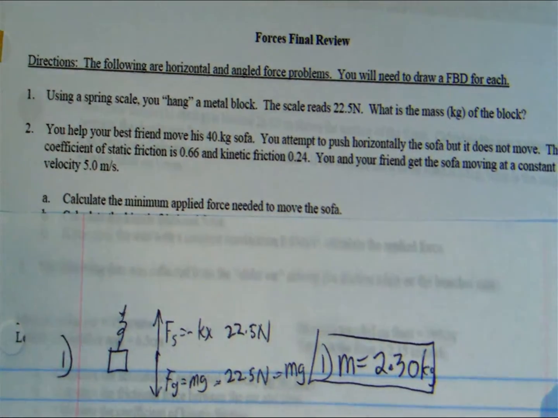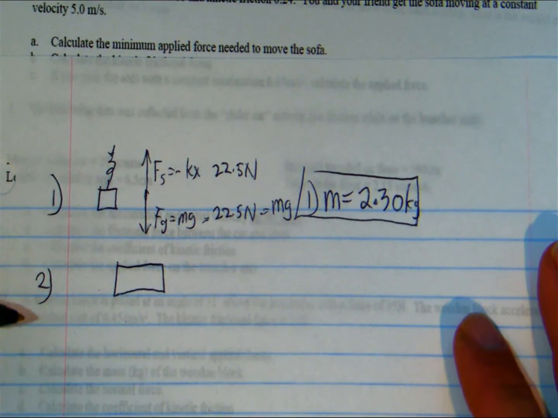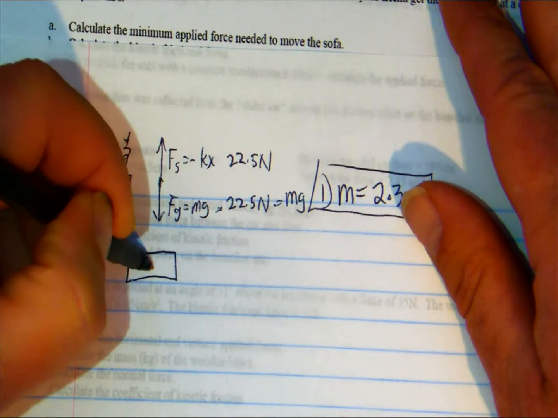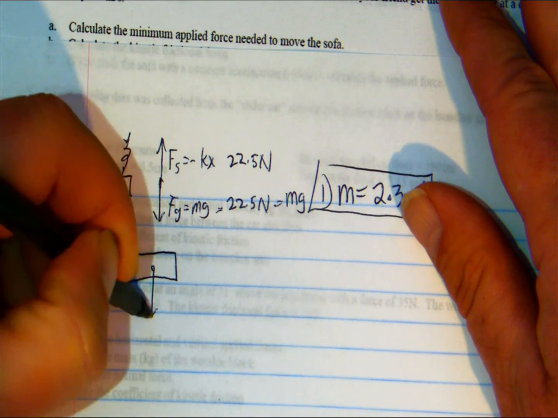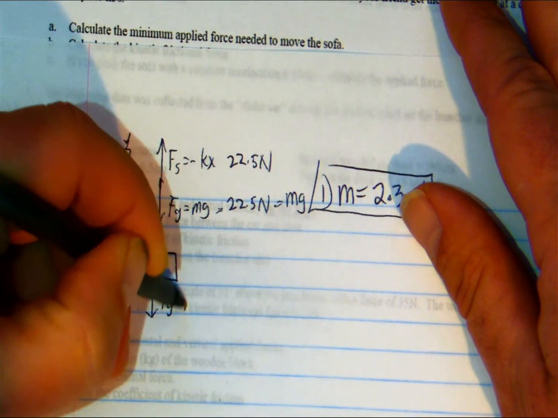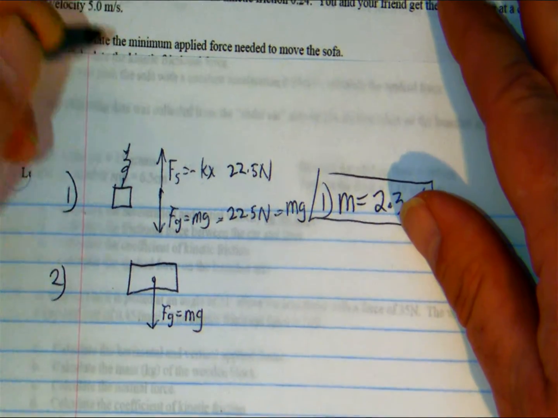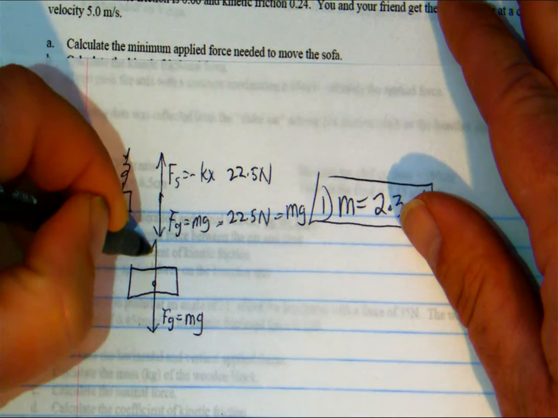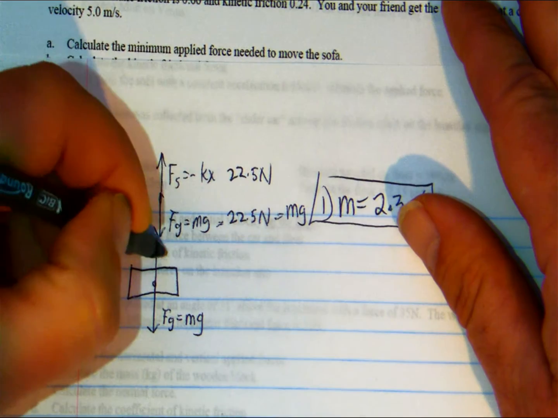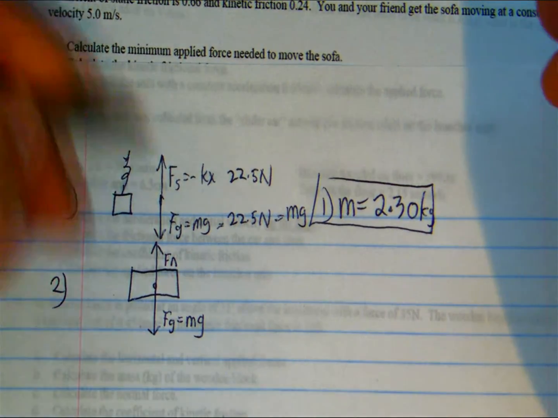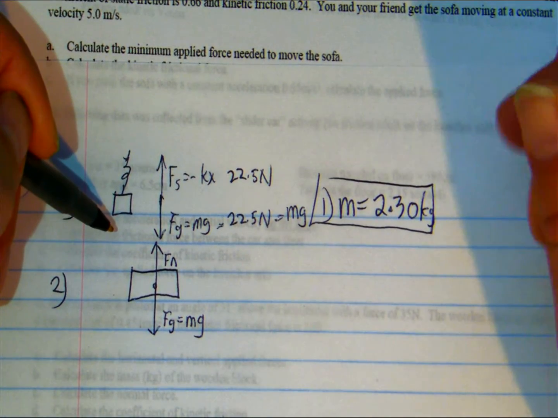So if I use this rectangle to represent the sofa and do a free body diagram, of course, the weight of the sofa is its mass times gravity acceleration. This is a horizontal problem, so the normal force is going to be equal in magnitude to the weight of the sofa.